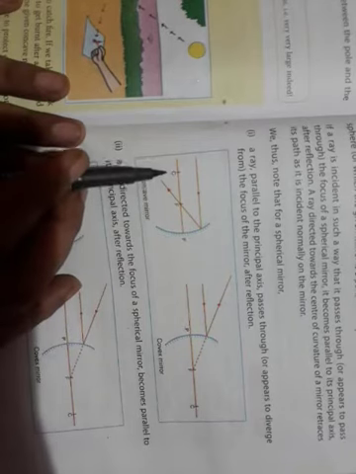A spherical mirror obeys these two laws of reflection. Not only is it true for plane mirrors, but also for spherical mirrors. Try to understand here. P pole, F focus, C center of curvature.